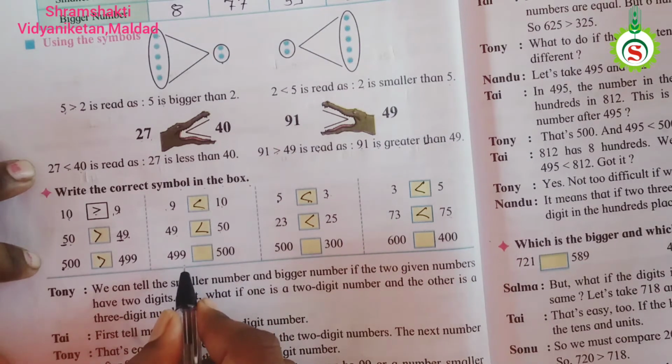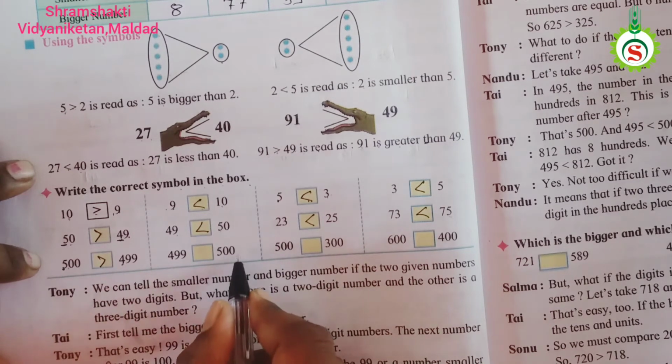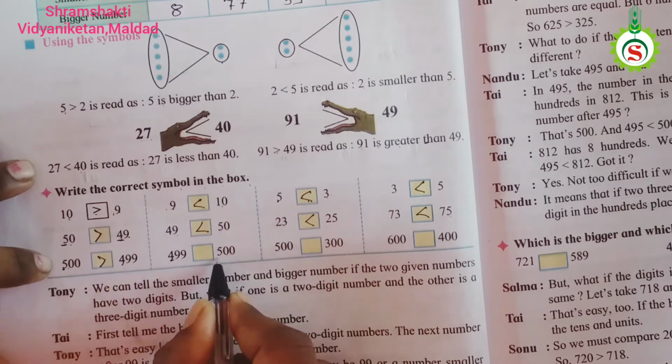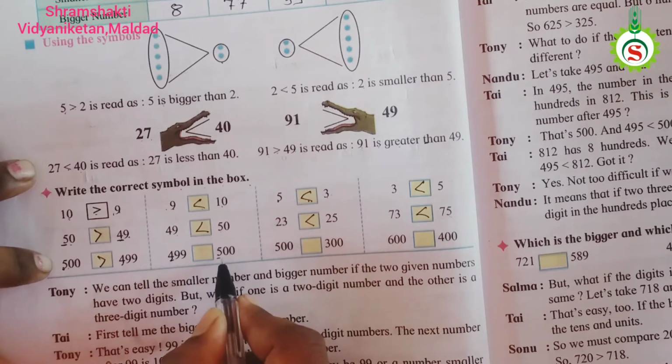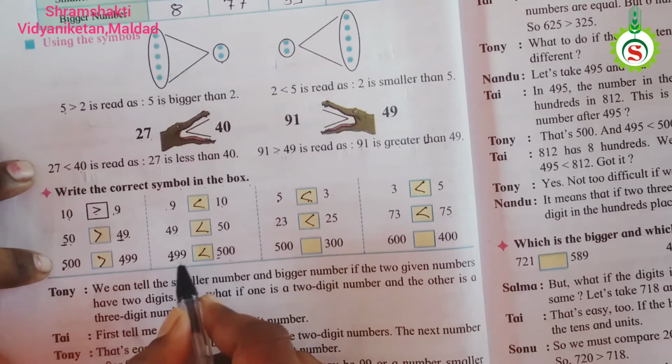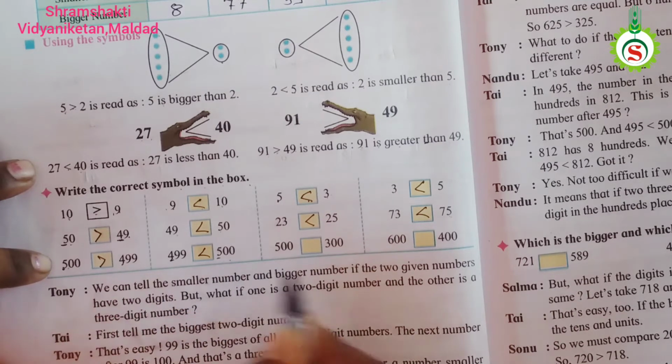See the next. There are 3-digit numbers, 499 and 500. See in the 100 place here 4, here 5. Means 500 is greater than 499. Means 499 is smaller than 500.